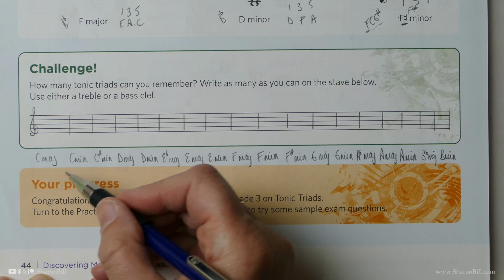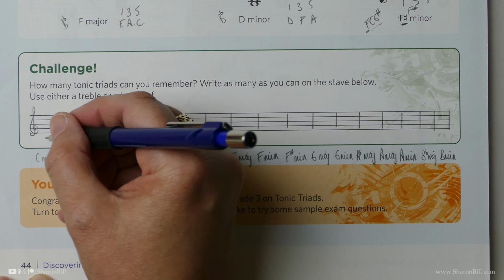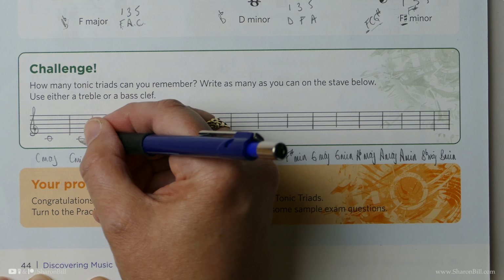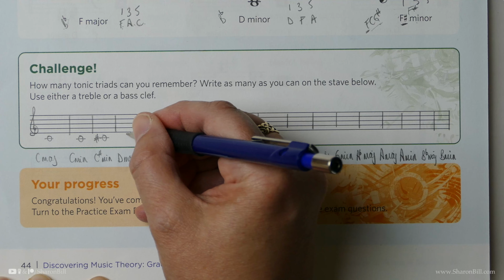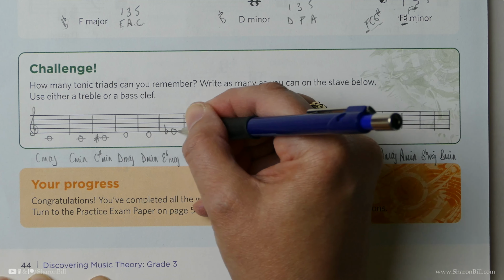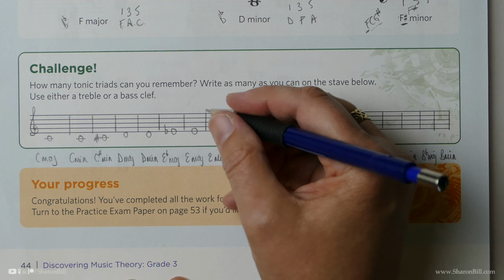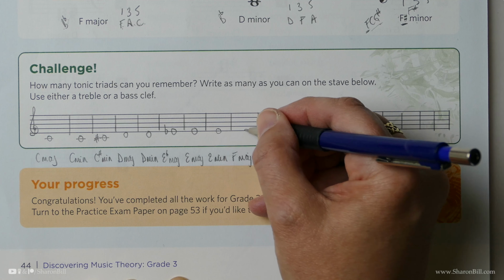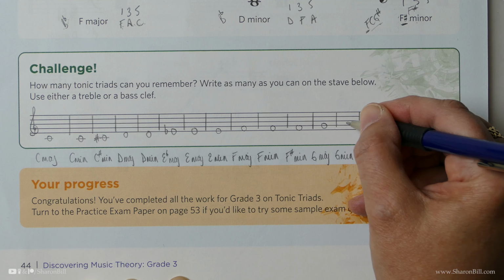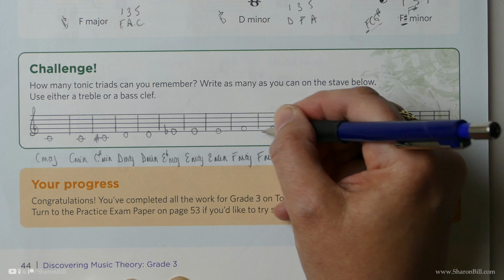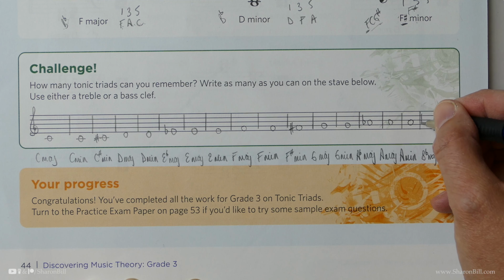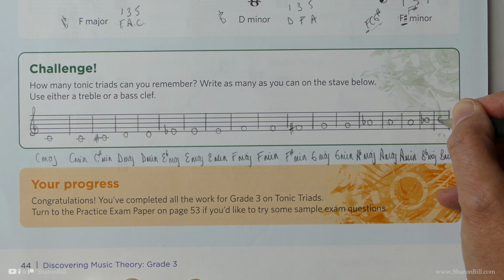So before I get too bogged down in anything, I'm just going to write my kind of blobs in place. So we want C, C, C sharp, D, D, E flat, E. The bar lines will mean I don't have to cancel anything out, so I don't have to worry about that. So we have E major, E minor, F major, F minor, F sharp minor, G, G, A flat. Oh, I suppose I could put the F sharp there. A flat, A major, A minor. We'll just about squish that in. B flat major, B minor.